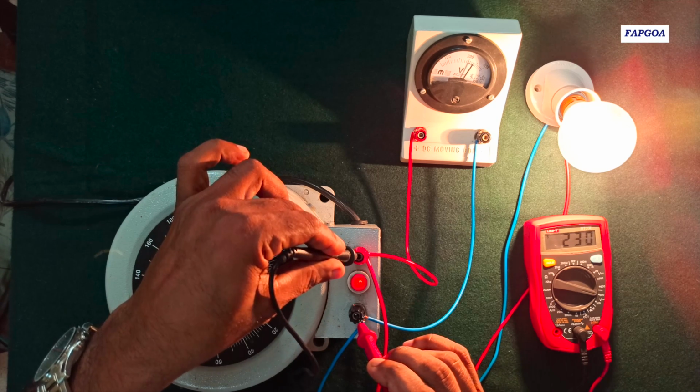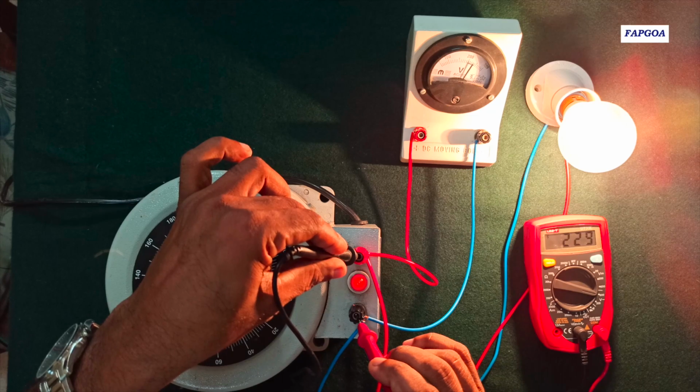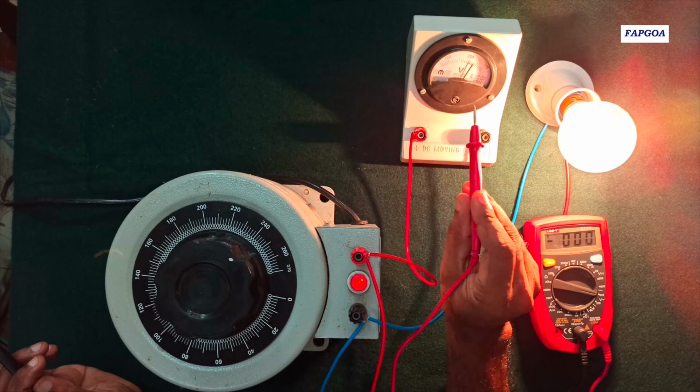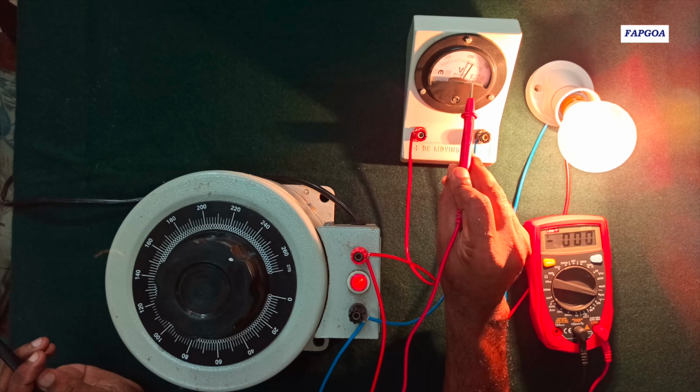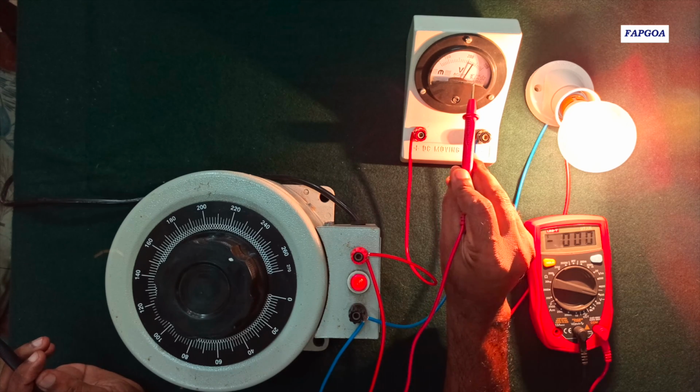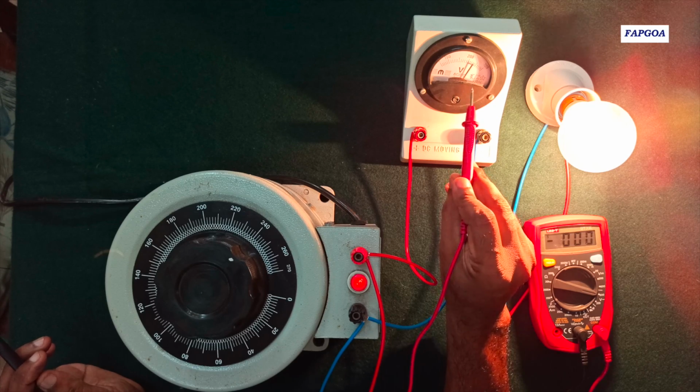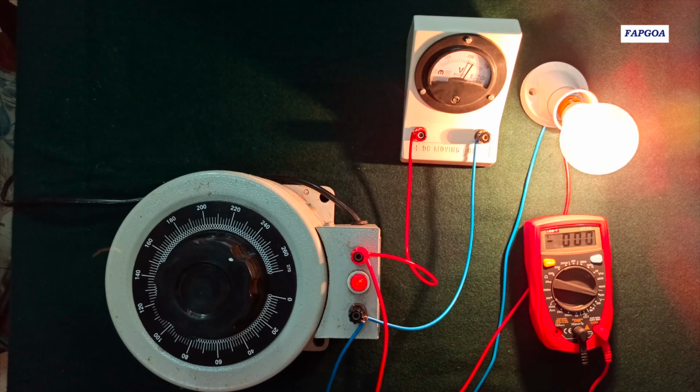So, here we have a digital display of the voltage, but in this case it is an indicating instrument. As the pointer moves over the scale, it will indicate what the voltage is.